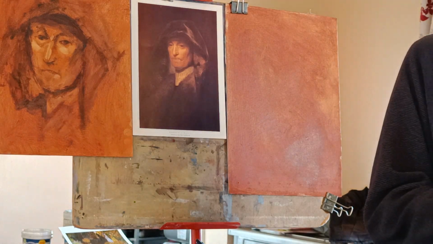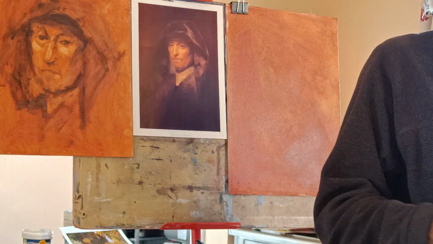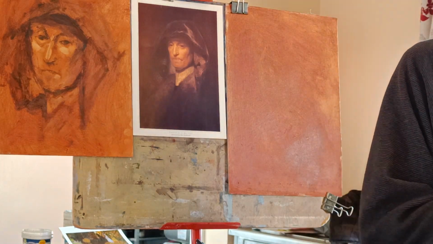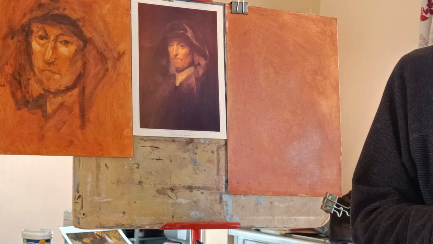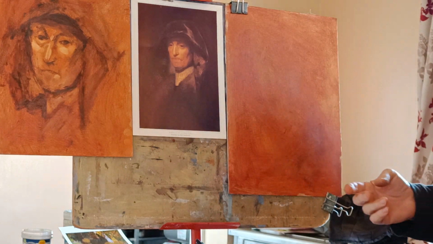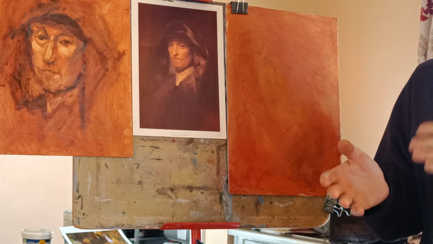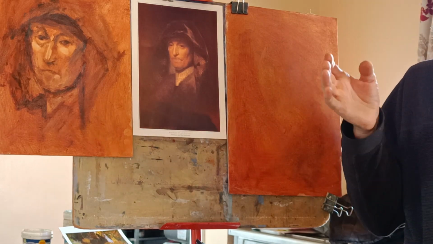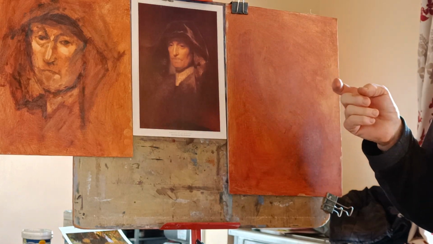Okay, so we've got the start of a new month and a new project. This month's project is to do with being inspired by the masters. There are different ways you could tackle this, and I said quite a lot of this last week actually. It could be a copy, actually just copying something, either a whole painting or a section of a painting. I'll demonstrate a little bit of that in a minute.